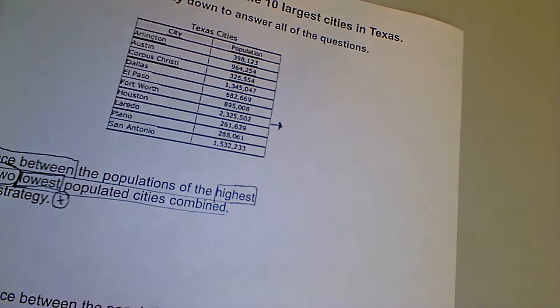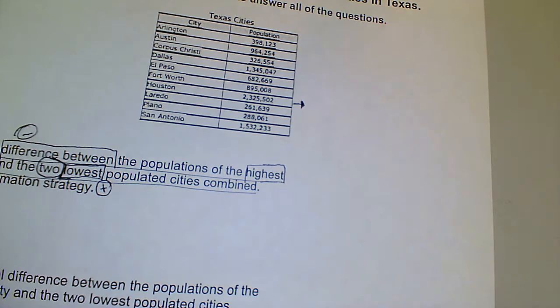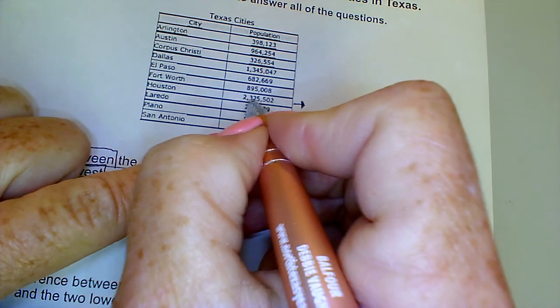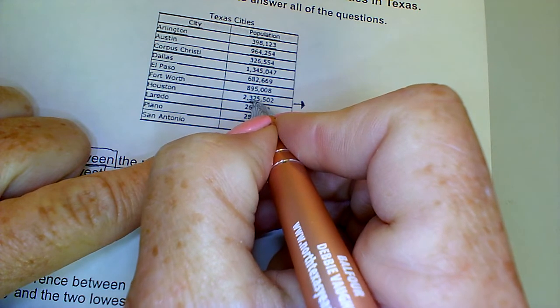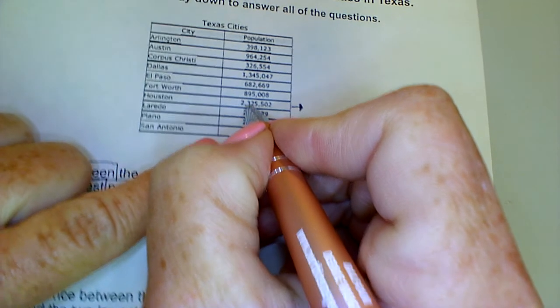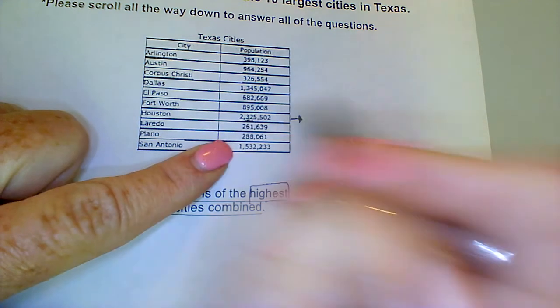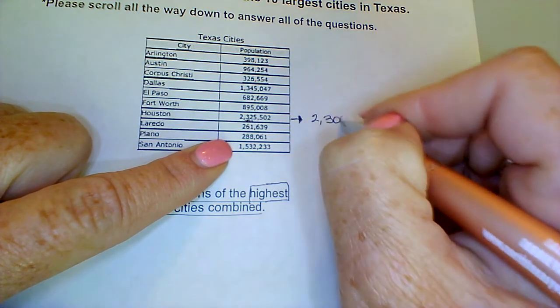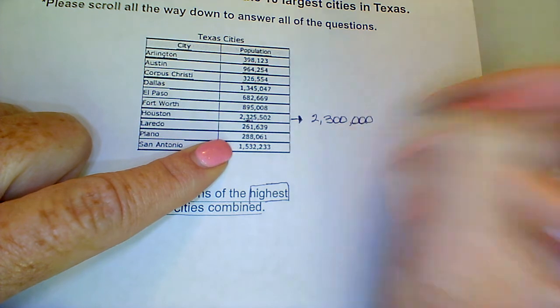325,000. Right, we lose all those 100,000s, don't we? So we're not going to round to the nearest million. What's our next option? The nearest 100,000, right? So if our 100,000 is 3 and the digit to its right is a 2, what is that 100,000 going to stay? 300. Very good. So our number for Houston is 2,300,000. Agreed?